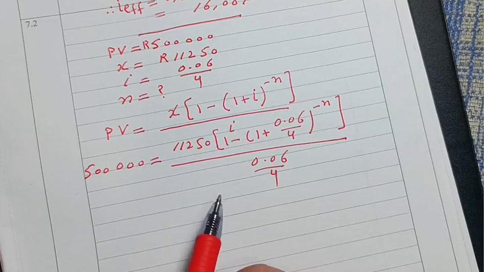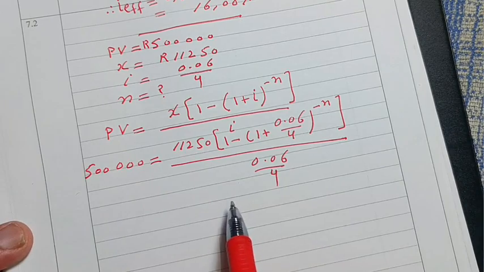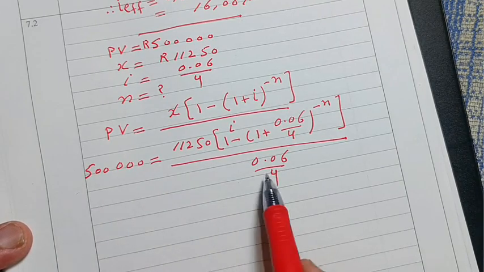We're going to solve the bracket at the last. Now this is a cross multiply.